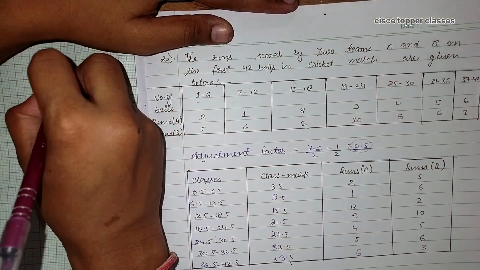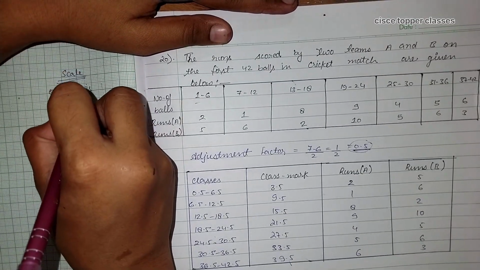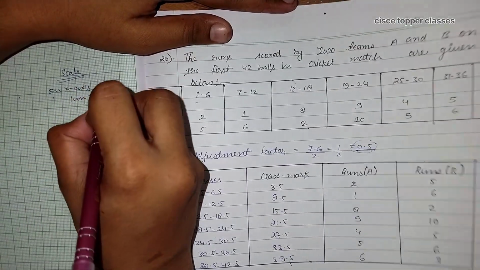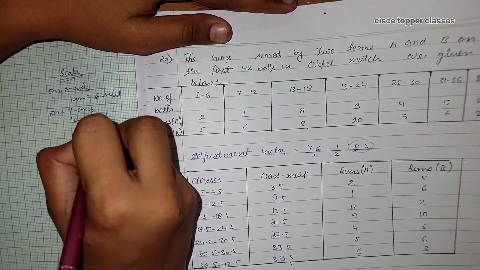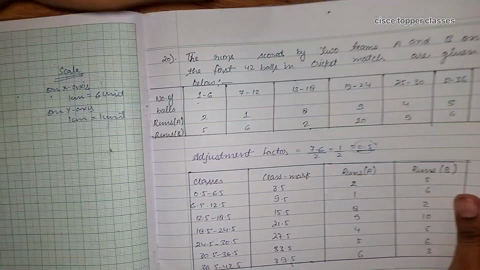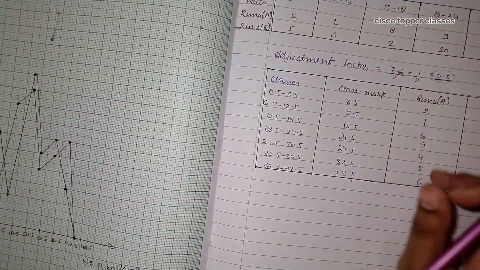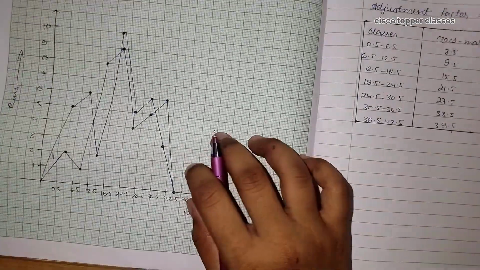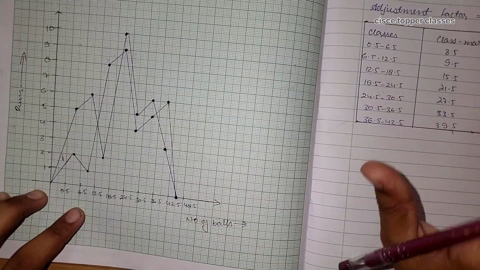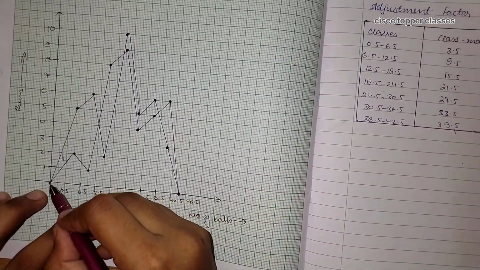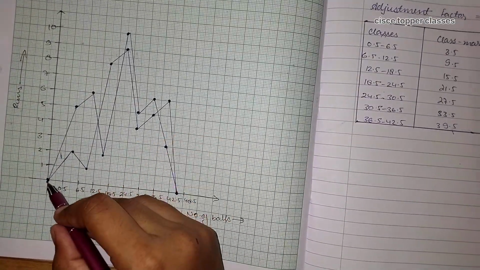Now the scale which we are going to use: on the x-axis we are taking 1 centimeter as 6 units, and on the y-axis we are taking 1 centimeter as 1 unit only. So this is the scale we are going to use and this is the diagram of this graph. We have just used the class mark and the runs of A and B to draw this graph from the frequency table. We know this has gaps, as 6 units gap is there in 1 centimeter. So we can start from here because it will be coming from this side. Hence we are taking from here.